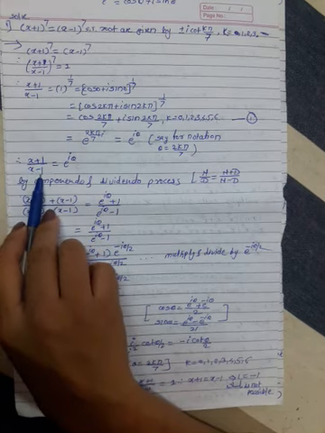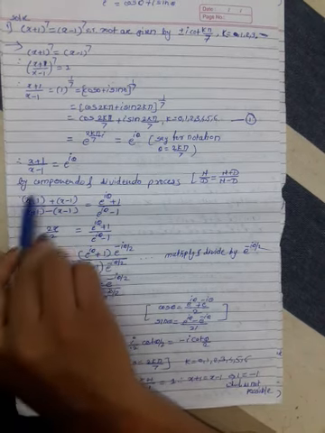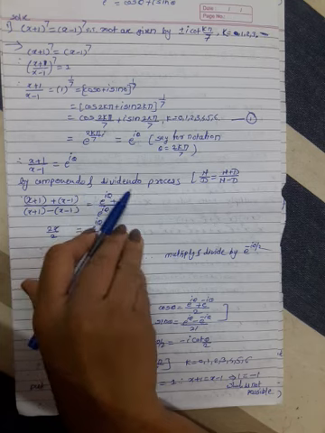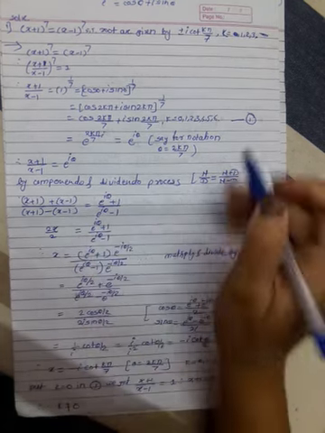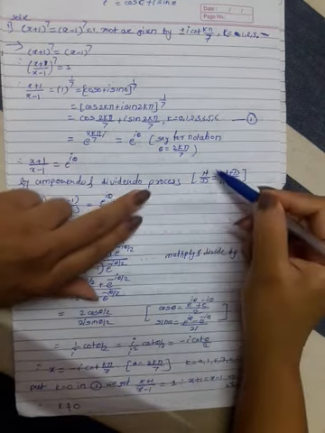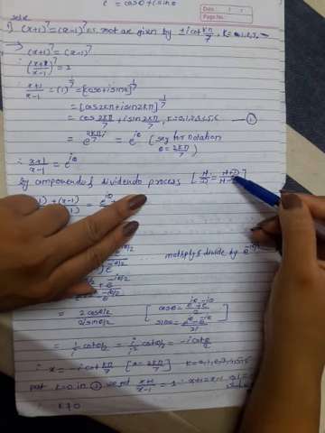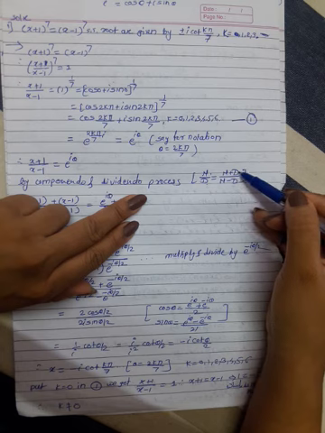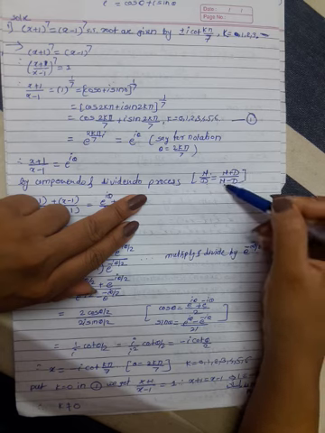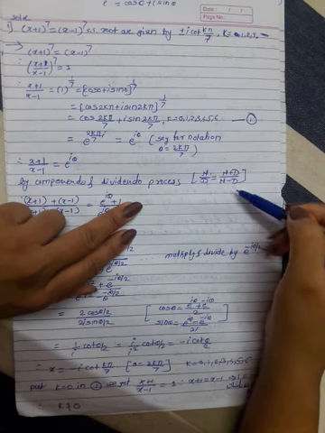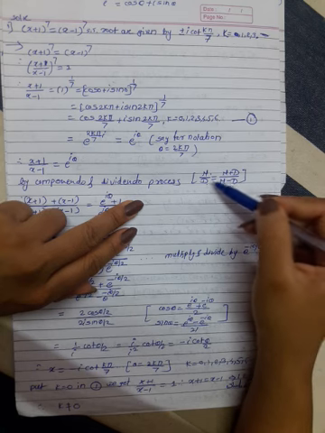Therefore x plus 1, x minus 1 is there. There is one process called componendo and dividendo. What is that process? This is the numerator, this is the denominator. We have to add the denominator to the numerator and subtract the denominator from the numerator. This is called the componendo and dividendo process. Both numbers are the same.